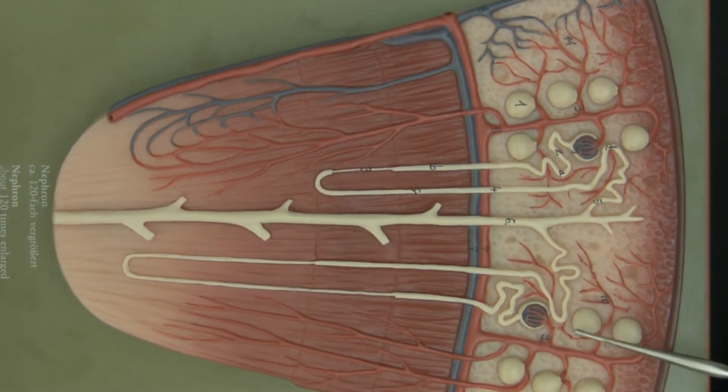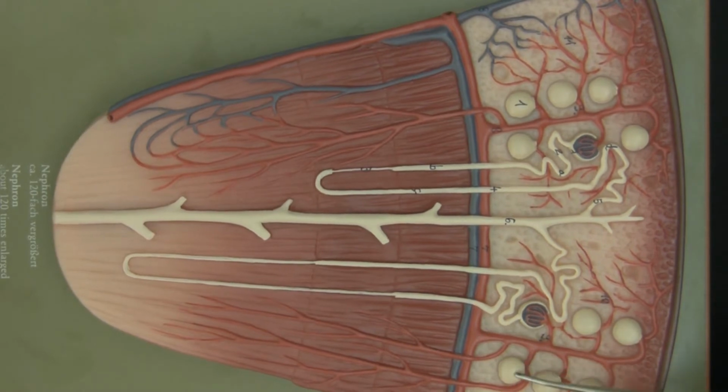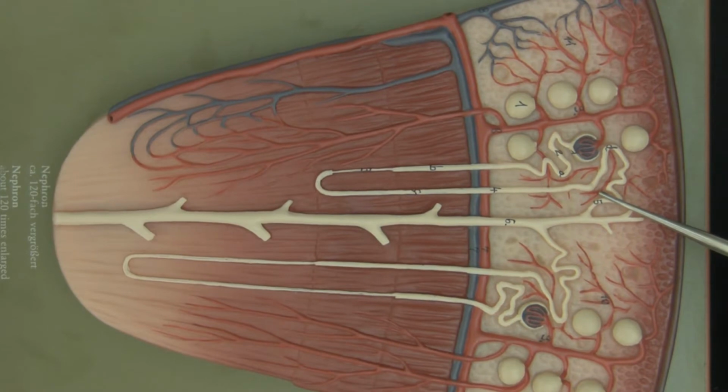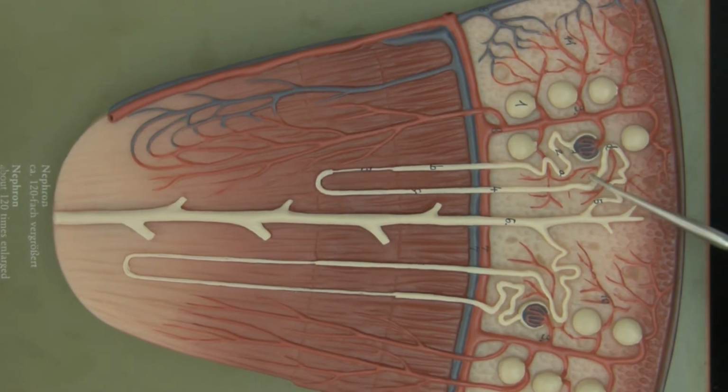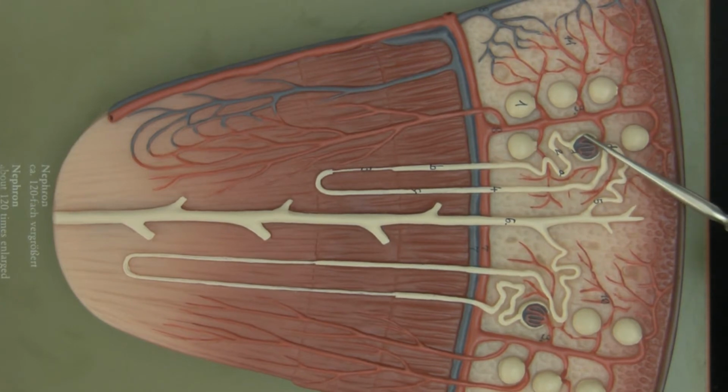and the blood supply to the glomeruli, which are arterioles coming in, afferent arteriole, exiting efferent arteriole. The nephron itself, aside from the glomerular capillaries, begins with Bowman's capsule, also called the glomerular capsule.